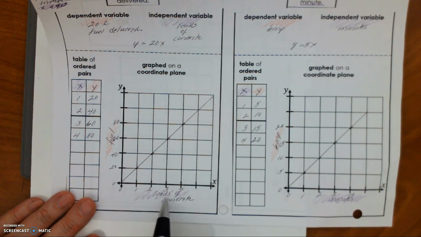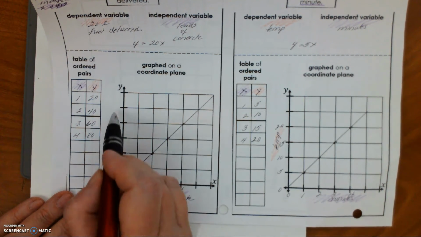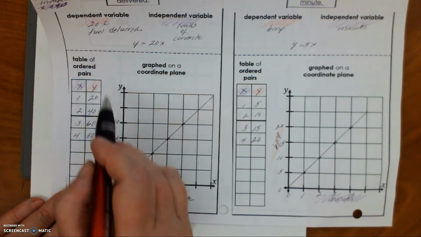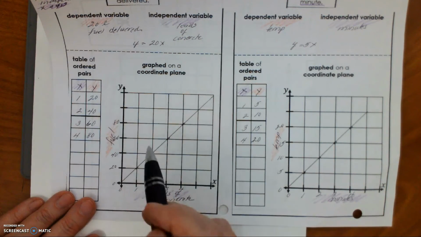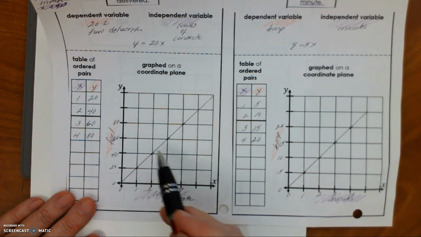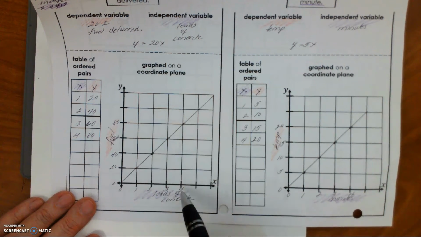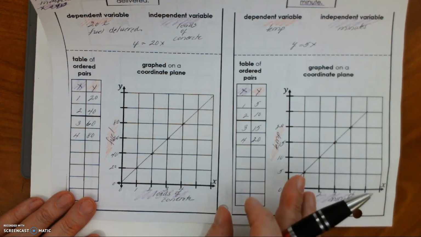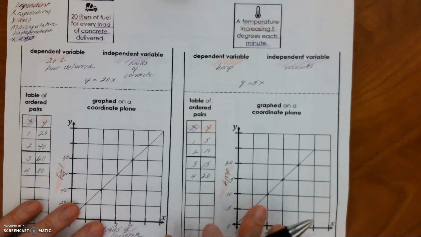And then when you graph it, the loads of concrete is on the x-axis and the fuel is on the y-axis. And I tried to make all the colors match. And then I just graphed it. 1 load was 20. 2 loads was 40. 3 loads was 60. 4 loads was 80. So it worked out a nice linear graph.